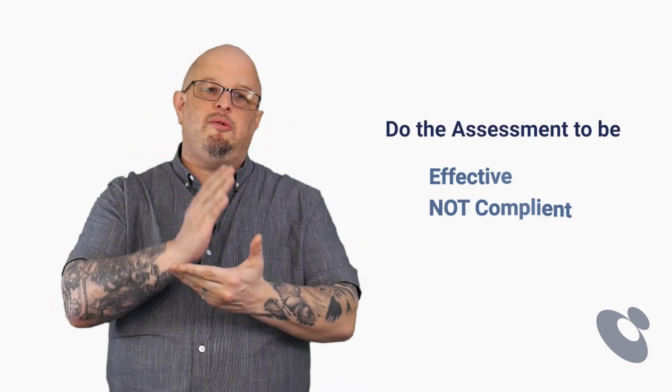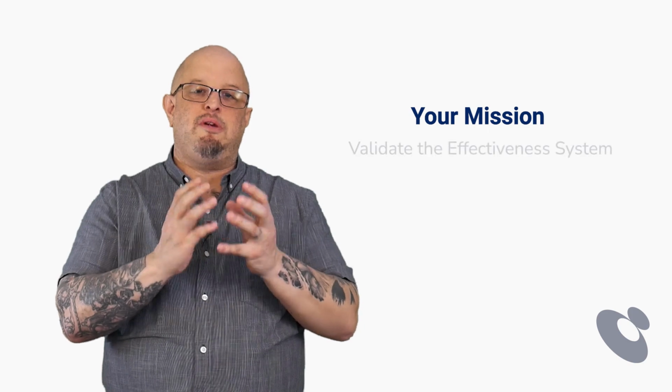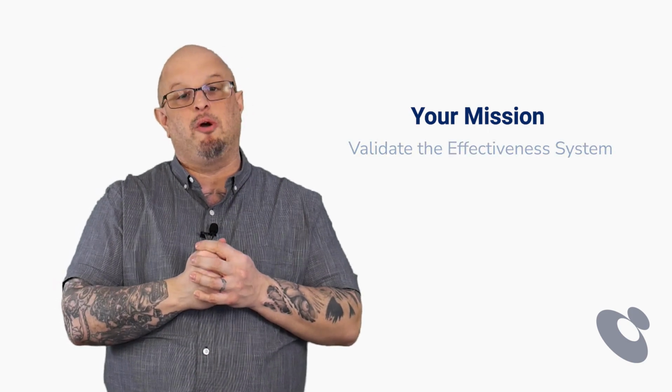And the second tip that I'm going to give you, when you do the assessment, there is a significant shift between doing the assessment to be compliant and doing the assessment to be effective. So you want to dig down to a level that allows you to validate the effectiveness of your system, because it does you no good to do the assessment, lie to yourself, and then find that you have a lot of performance issues afterward that could have been caught by just doing a few more samples. While the job audit does require a certain number of parts, your role as somebody that's doing the assessment should be to validate the effectiveness of the system with an appropriate sample size.